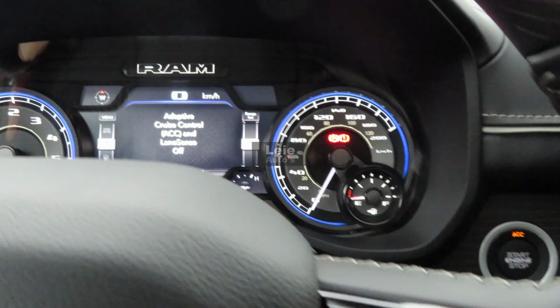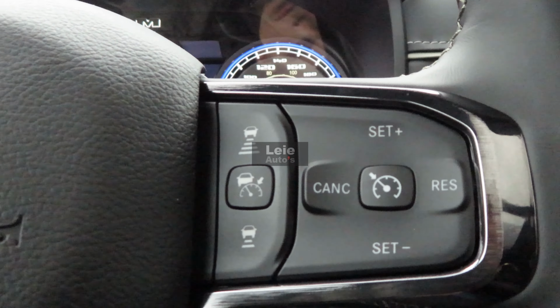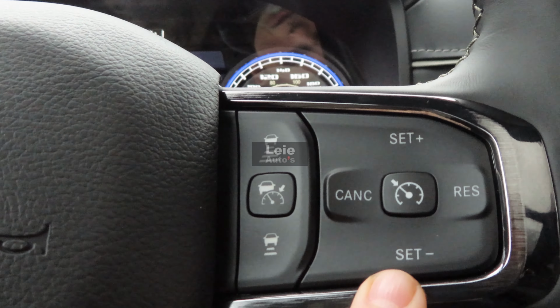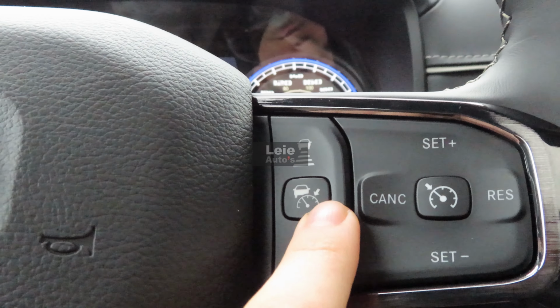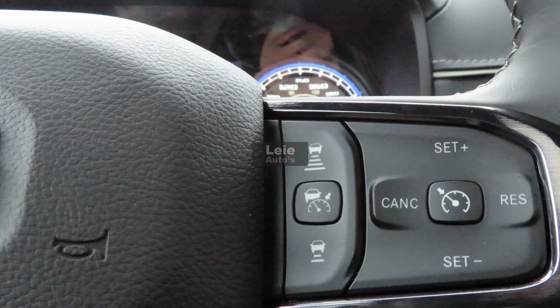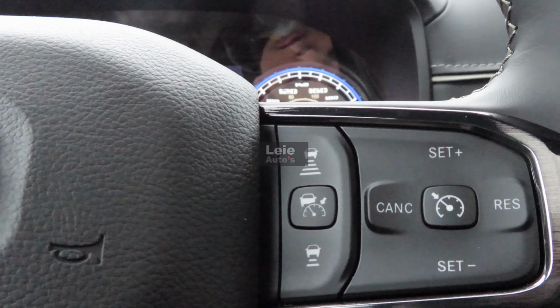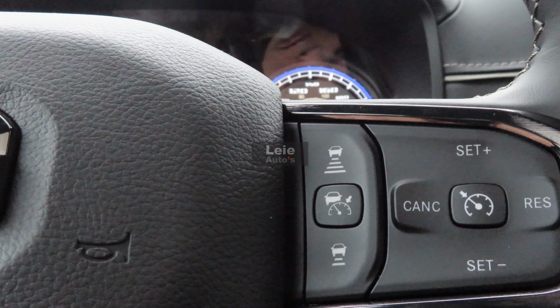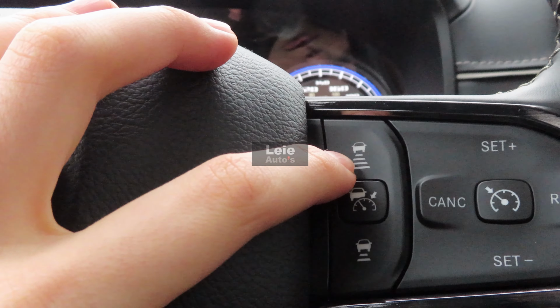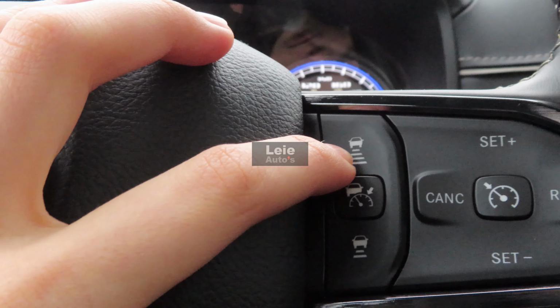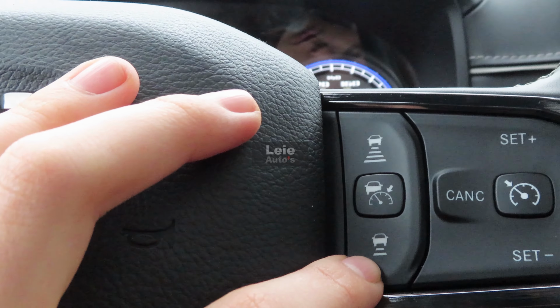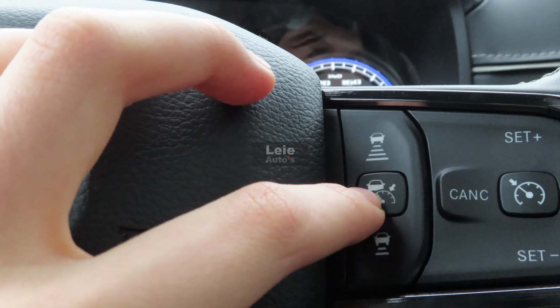To use cruise control, you use the right side of the steering wheel. You can increase your speed, decrease your speed, reset, cancel, and set to current speed. This is your normal cruise control, and this is your adaptive cruise control. This button makes the distance between the car in front of you bigger. This makes the distance closer, and this sets the current distance.